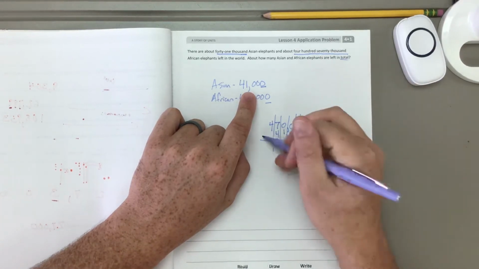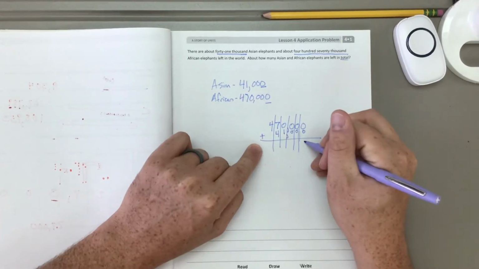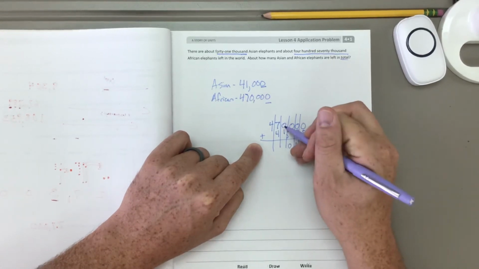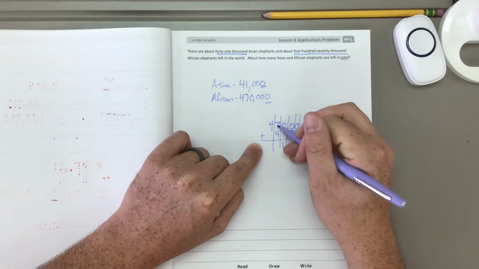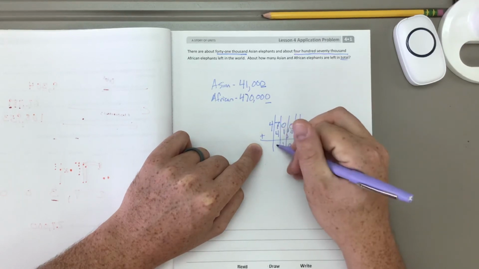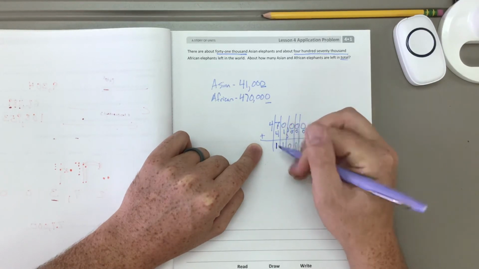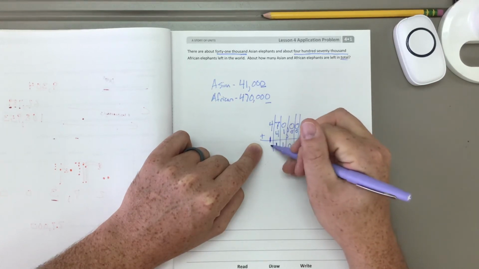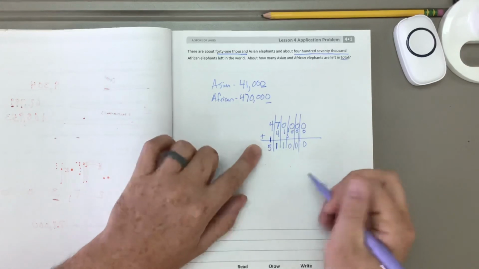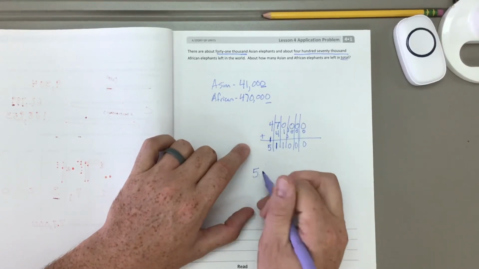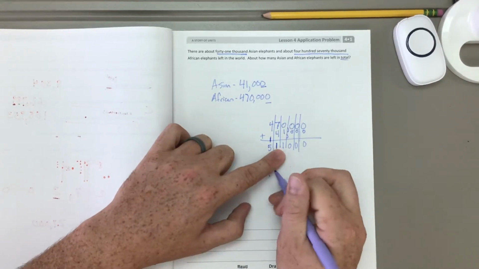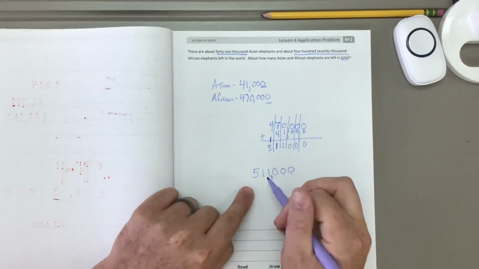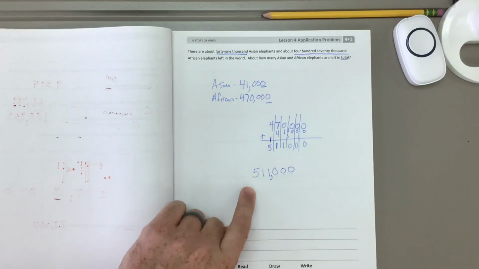So 0 and 0, since it's total, we're adding would be 0, 0 and 0, 0 and 0 would be 0, 0 plus 1 is 1, 7 plus 4 is 11, so I drop the 1 and carry the 10. 4 plus 1 is 5. So when I take this number, I'll rewrite it 5, 1, 1, 0, 0, 0, ones, tens, hundreds, comma.